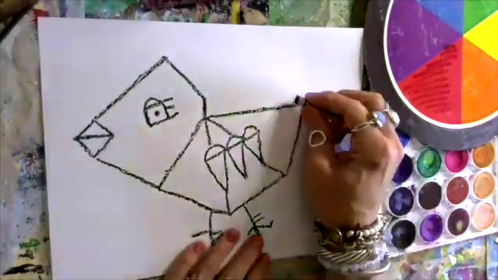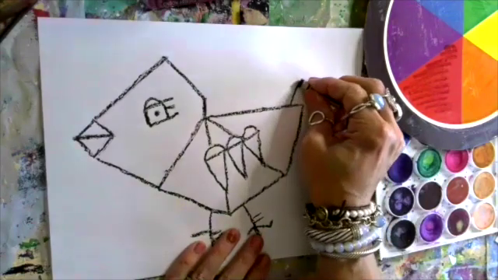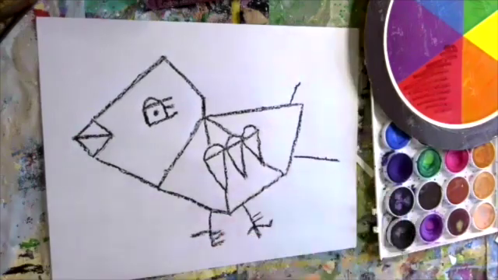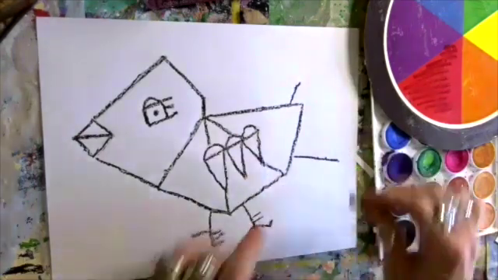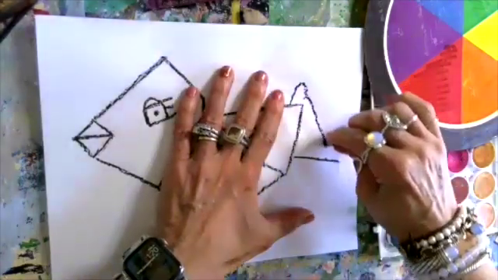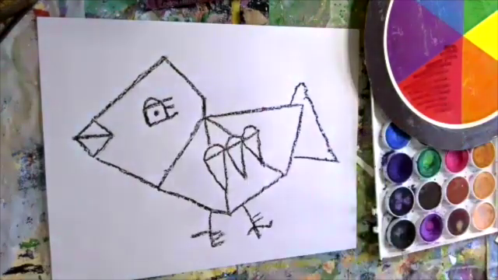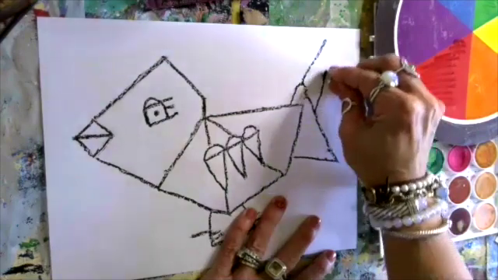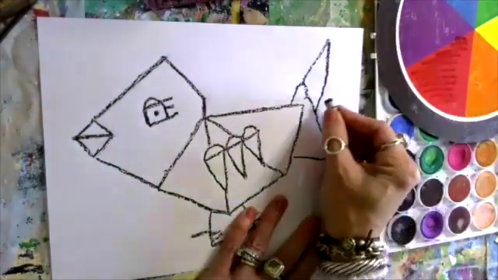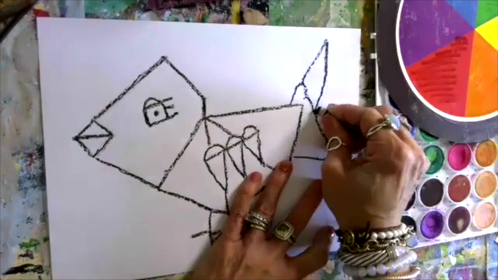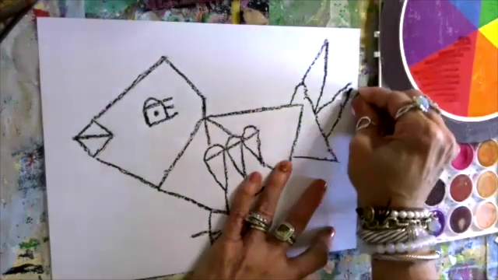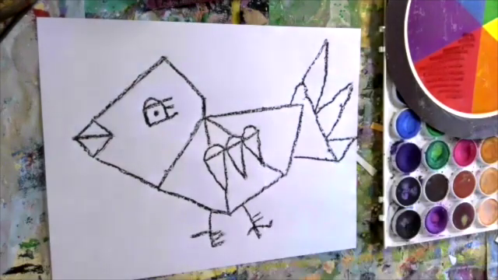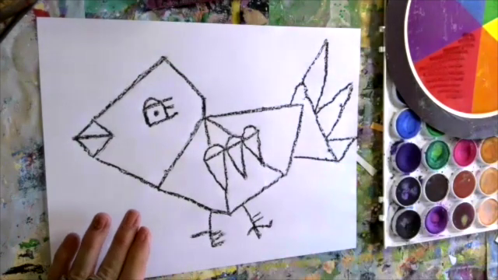Okay, here we go. Now we're making another line up and another line out. And we're starting to make our bird's tail feathers. I'm going to connect those lines and make some more triangles. Up, up, triangle, and out, out, triangle. And you can even add one more triangle to your bird's feathers. This is our Cubist bird.